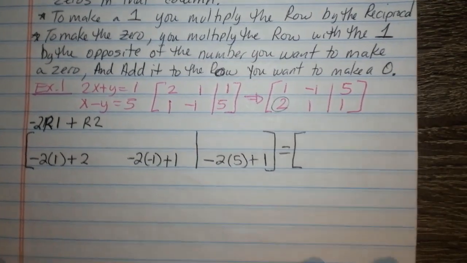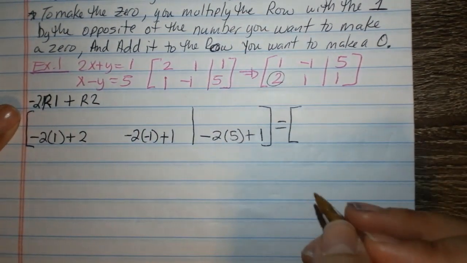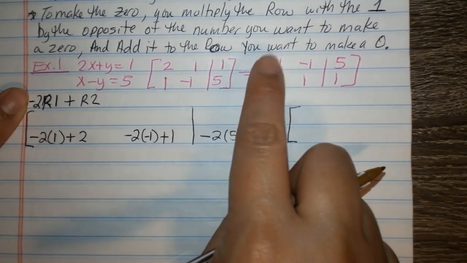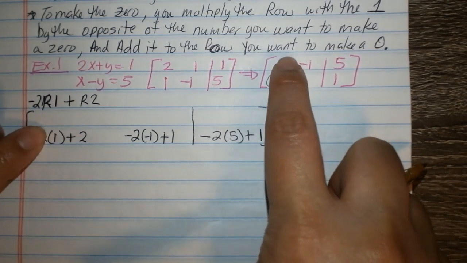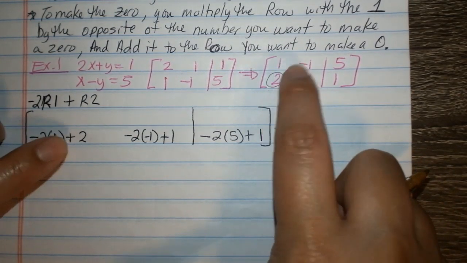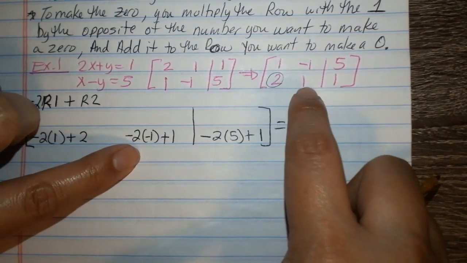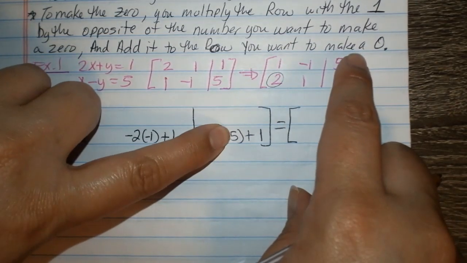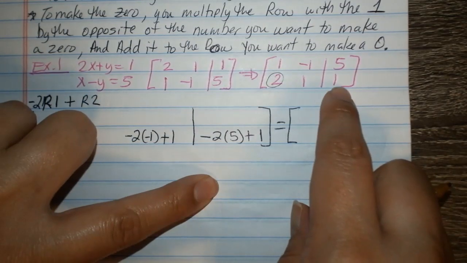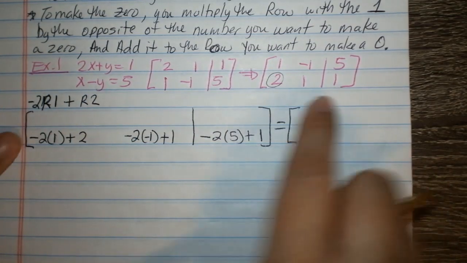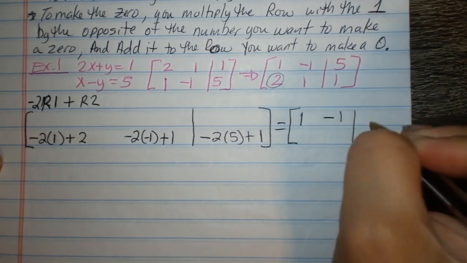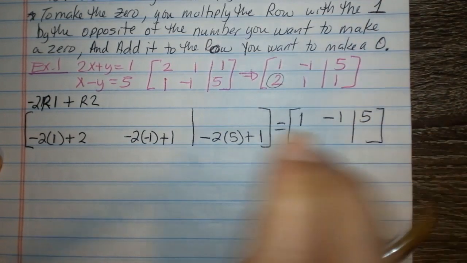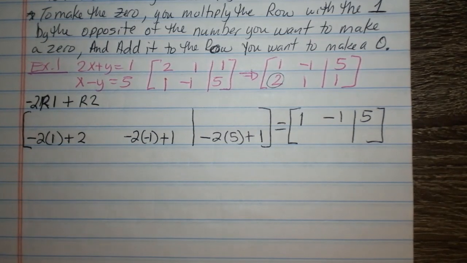So what is my new matrix going to be? Once again, I did this for every single thing: negative 2 times row 1 plus row 2. I didn't do anything to the top, so that one stays the same. We just bring it down. We plug this into the calculator.